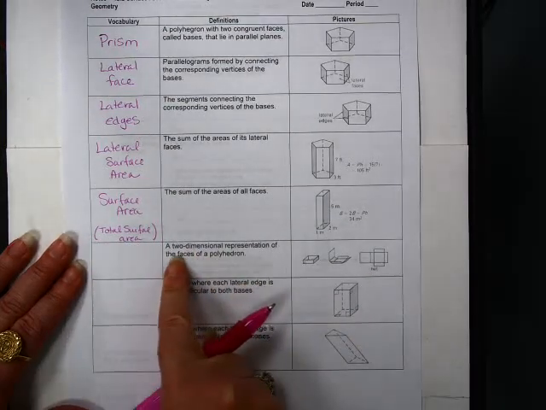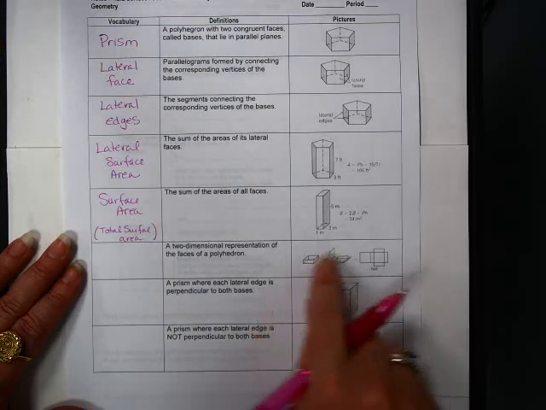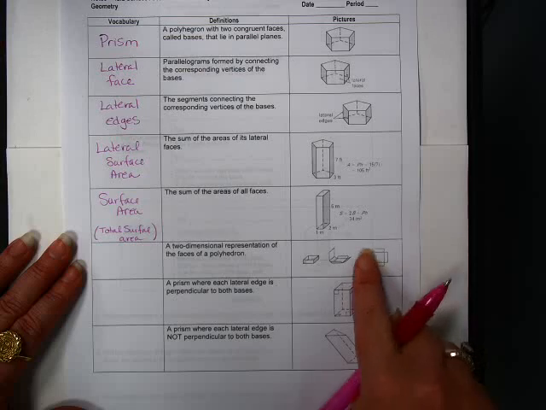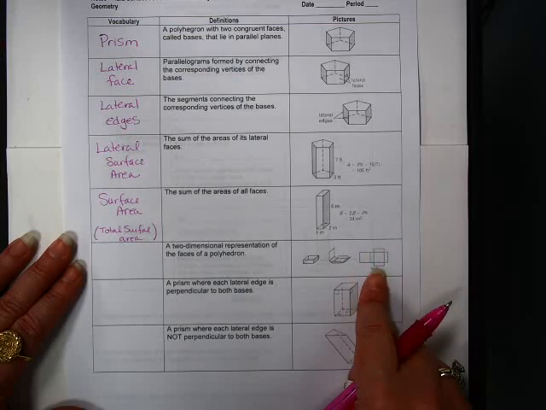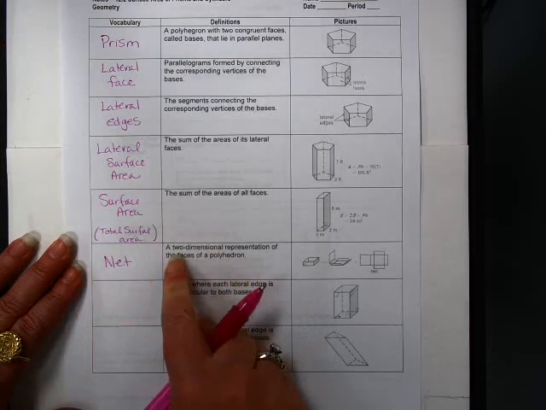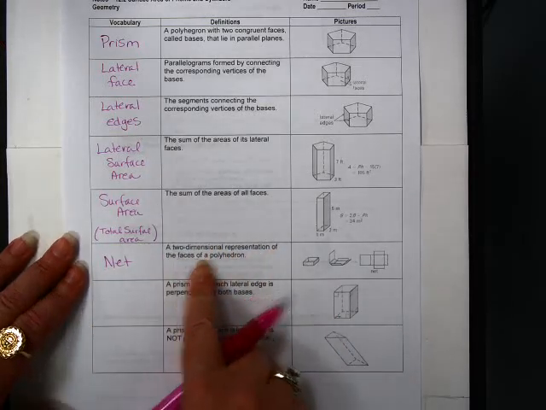Now when you take this shape here and you take it apart and flatten it out, it makes this two-dimensional picture over here. We call that a net. It's a two-dimensional representation of the faces of a polyhedron.